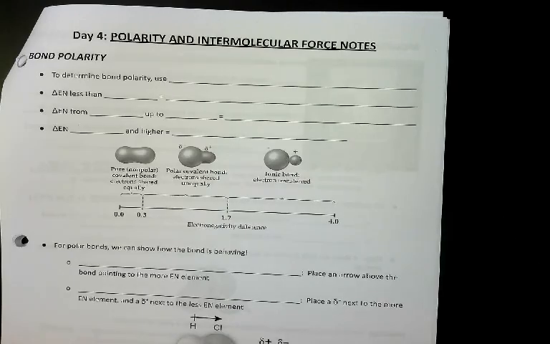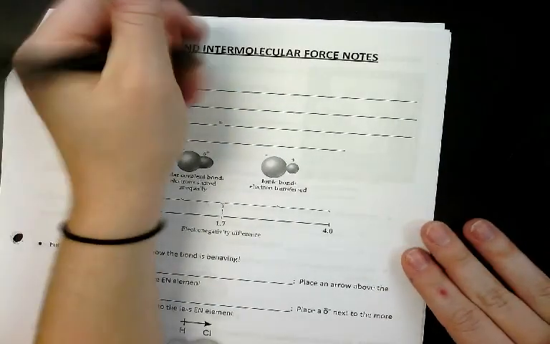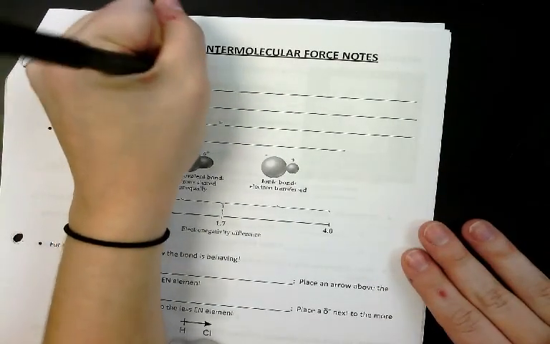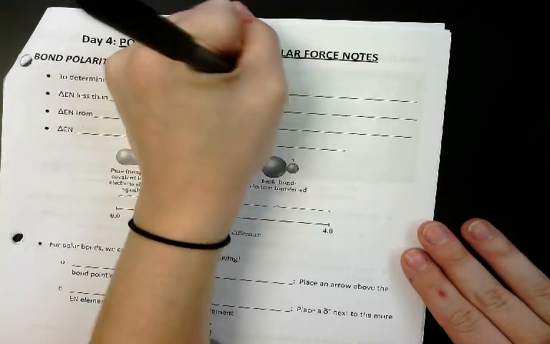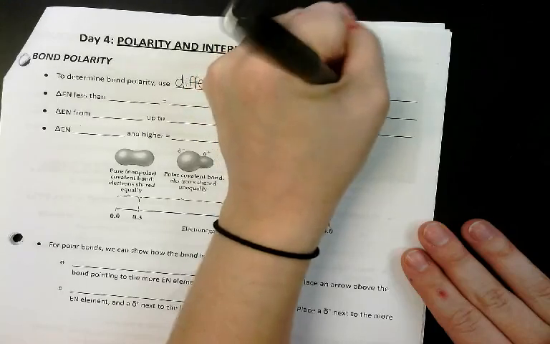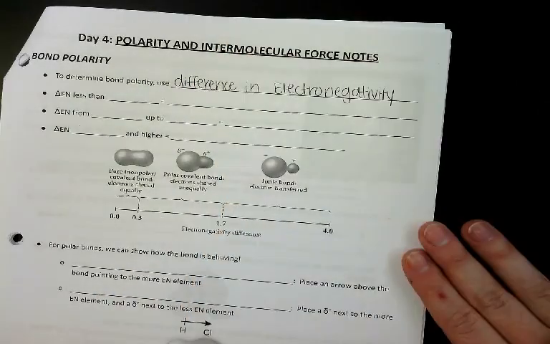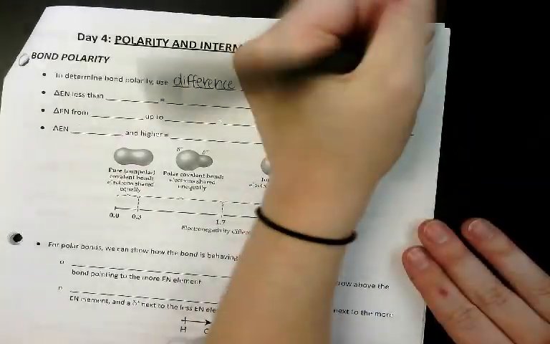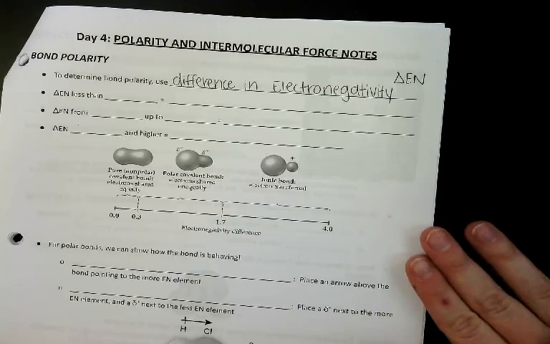So bond polarity. To determine bond polarity, you're going to use the difference in electronegativity. Okay? You're going to use the difference in electronegativity, so the change in electronegativity.